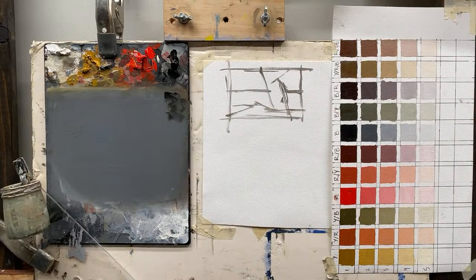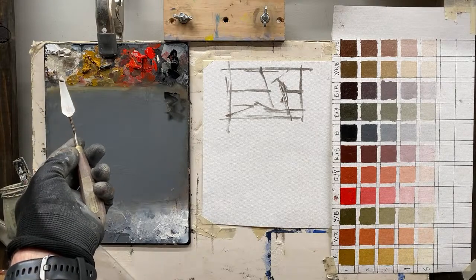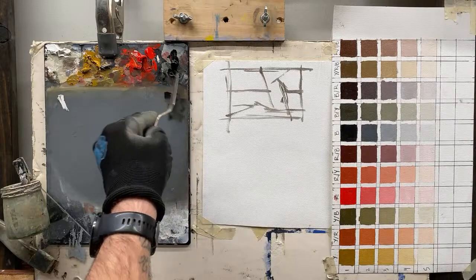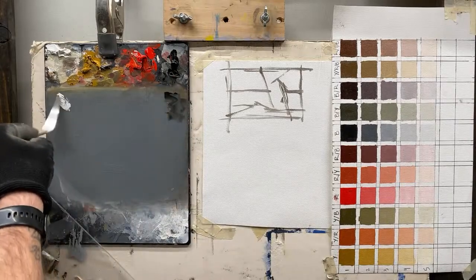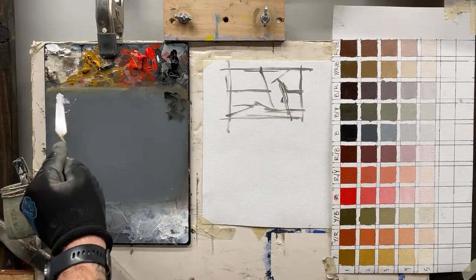So really squint down on your reference image and try to distill it down to 3 or 4 values. When I'm looking at this, I'm seeing 1, 2, yeah, I'm seeing 4 values. There is pretty much light. It's not totally white. I'm thinking about the spot, the dress.